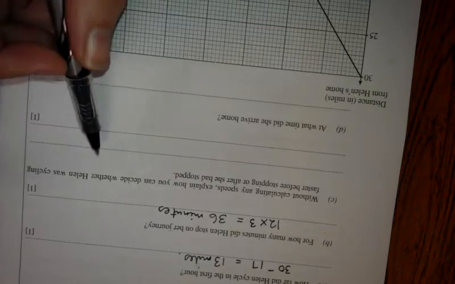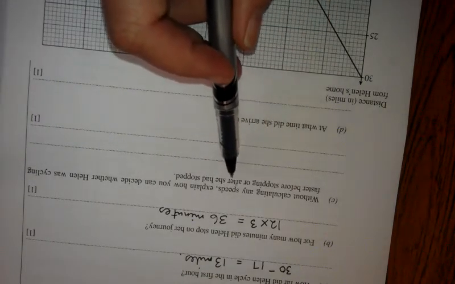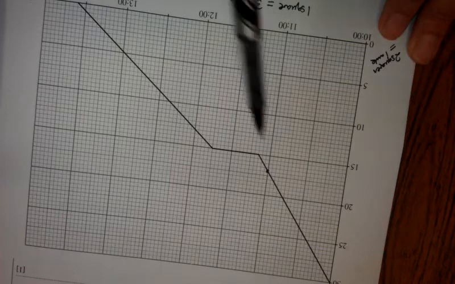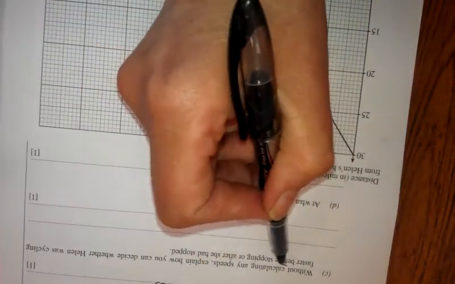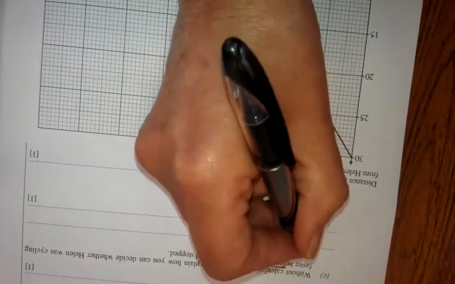Right, without calculating any speeds, explain how you can decide whether Helen was cycling faster before stopping or after she had stopped. Right, so this is before she stopped and this is after. Now, to see whether she's going faster or not, we look at the gradient, how steep that slope is. Okay, if you look at that one and you look at this one, the second one is far less steep. So she must have been going faster on the first part of the journey. So without calculating, just by looking at the graph, you can decide that she was going faster.